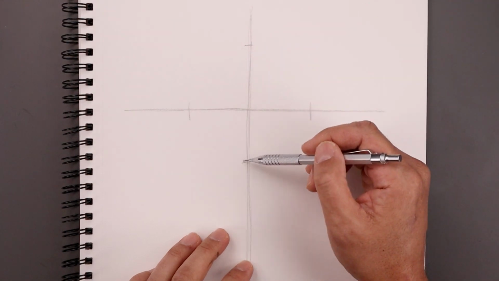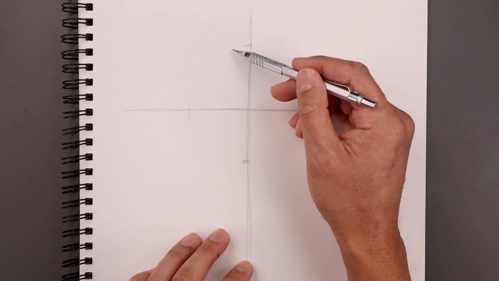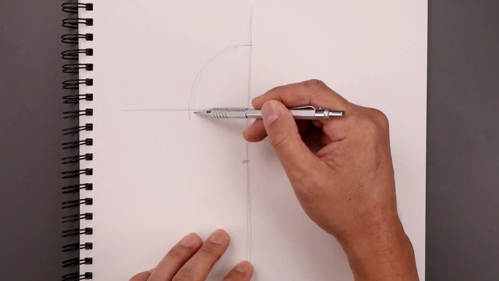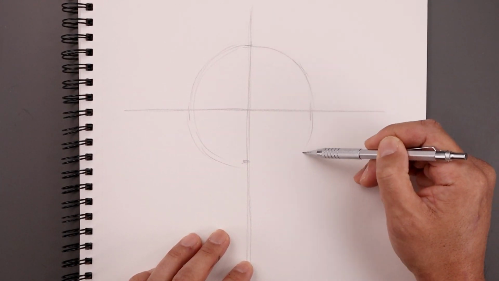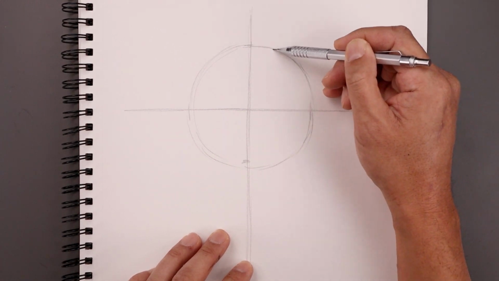Let's connect the center point of each mark with a curve to create our circle. So we're going to start with the top left. And we're just going to rough this in. The circle doesn't have to be perfect, because we'll eventually erase this out. We just want to get the right size and placement along the top of our page.